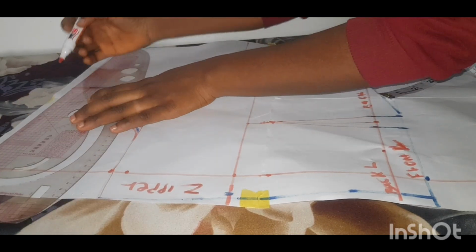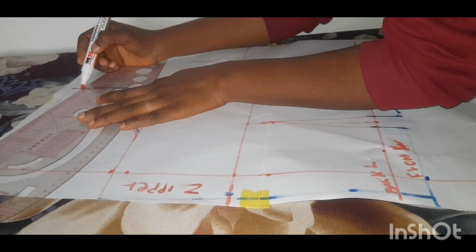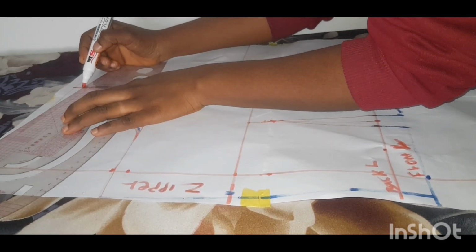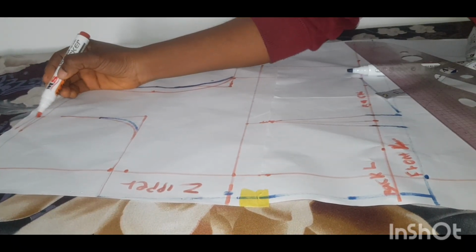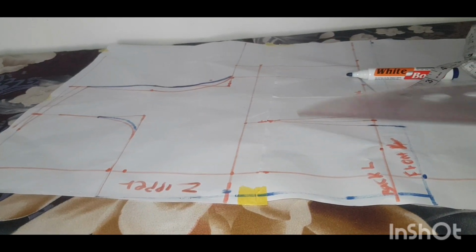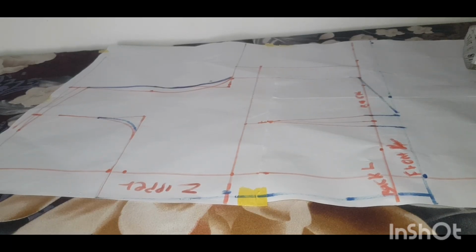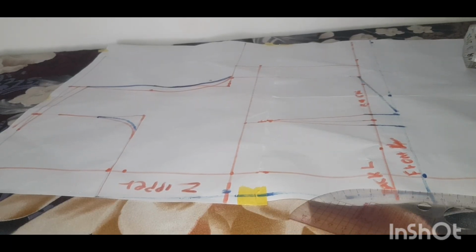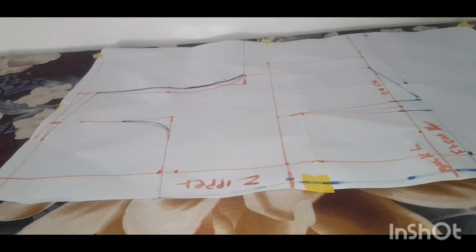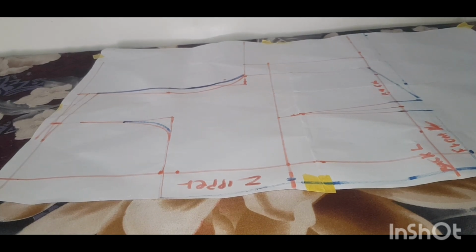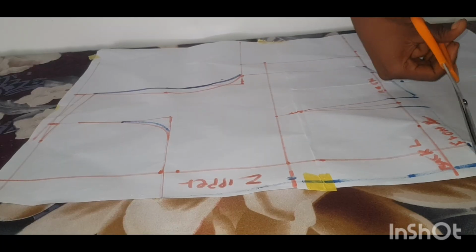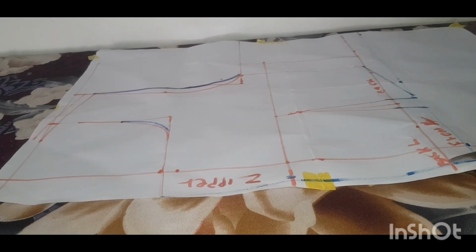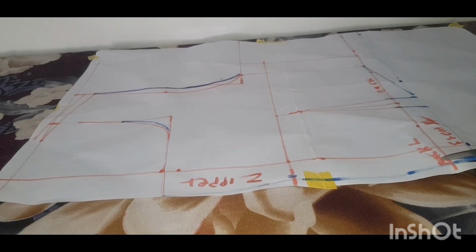Okay. So up there, I'm adding half inch allowance so that the dress doesn't become too tight by the time we fix the front and back pieces at the shoulder together. Okay. And then, yeah, so I'm trying to cut out. That is all for drafting the piece of the pattern.